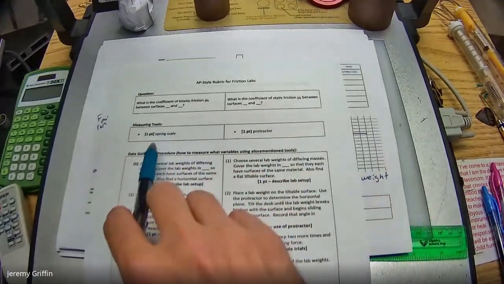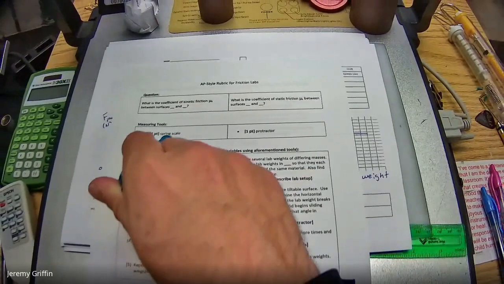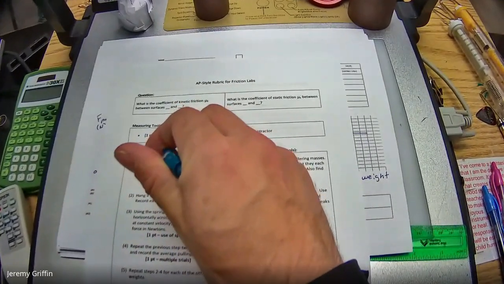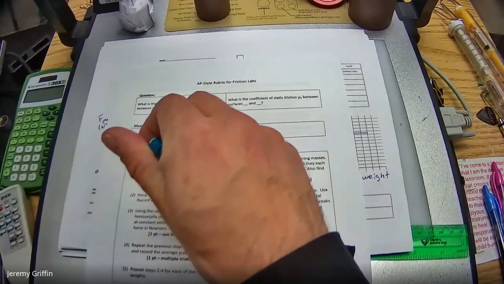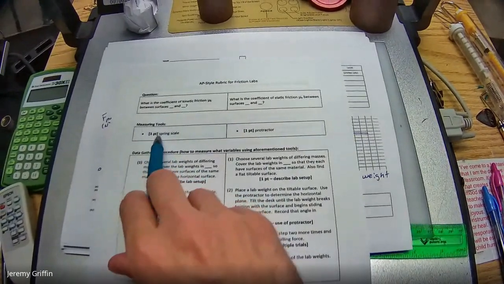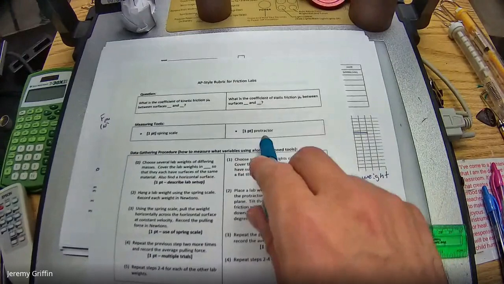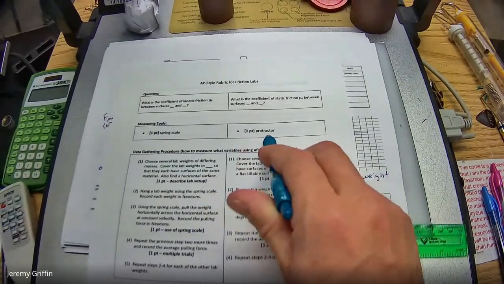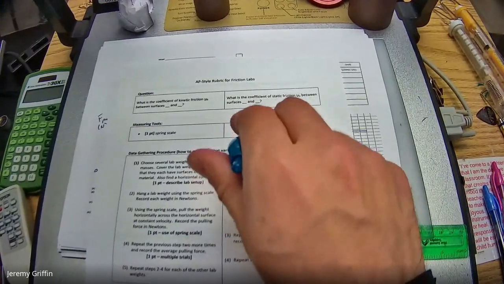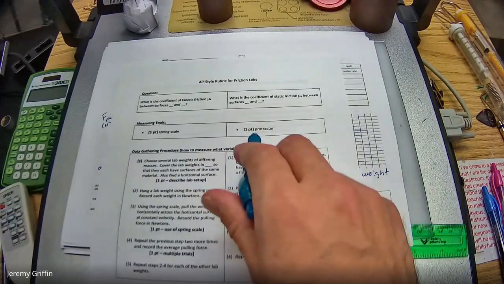Right. Measuring tools. For the first setup on the left, have a spring scale. You could have used other tools like a balance beam, but have a spring scale for your measuring tool, and that's worth a point. If you did the incline method, then you definitely had to mention the protractor. If you also mention things like a balance, that's okay too, but you definitely have to mention the protractor, so a point for that. Actually, that's the only tool you really needed.